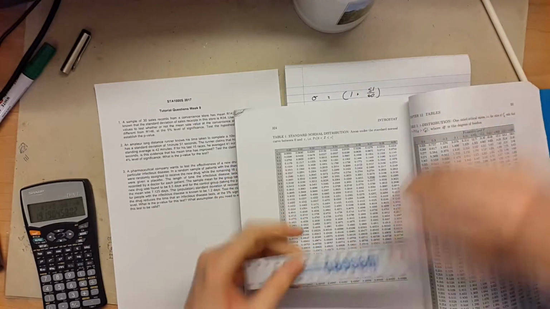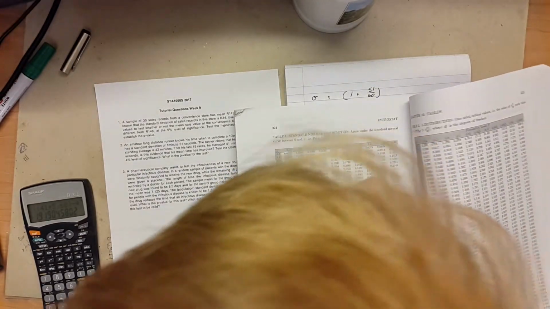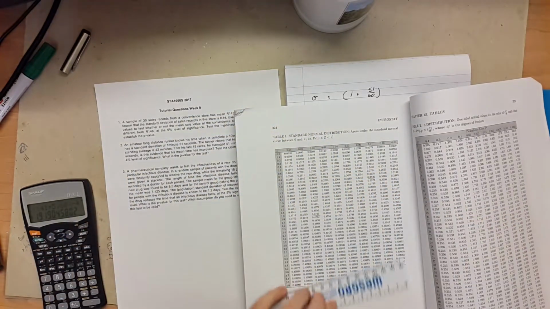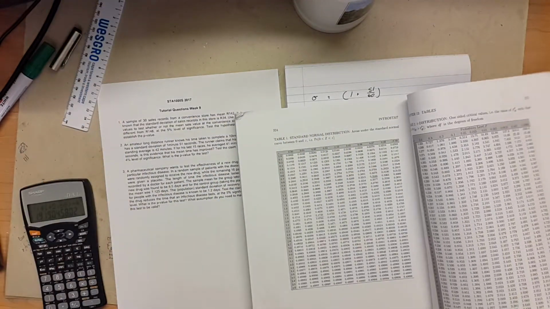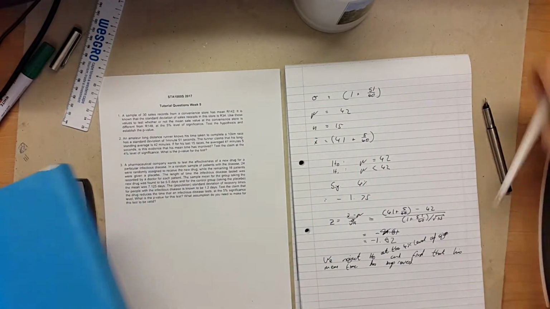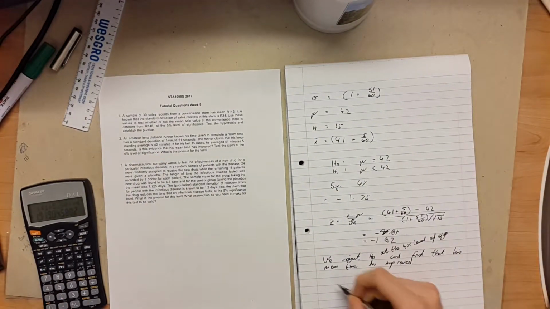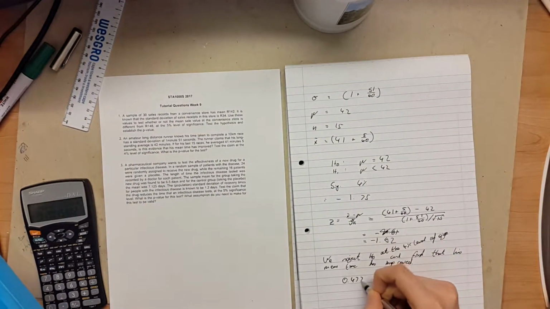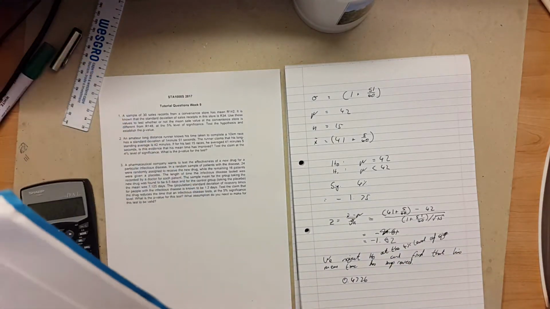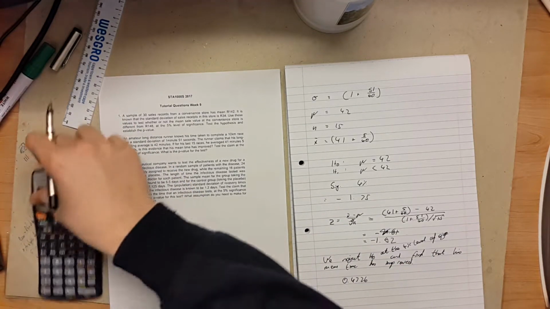Okay, so we've got 1.9 and 2, so 0.4726. So you find 0.4726. Is that right? Yep. Okay. Perfect. Happy with that.